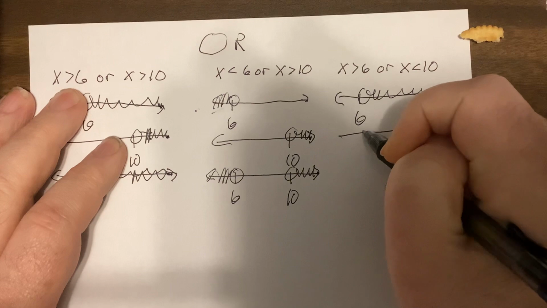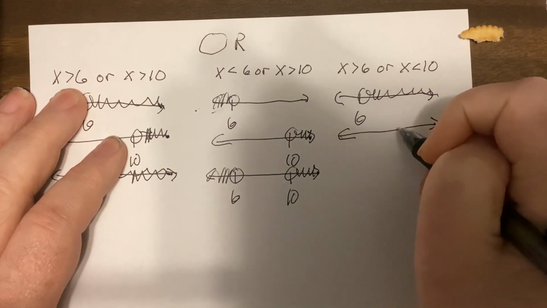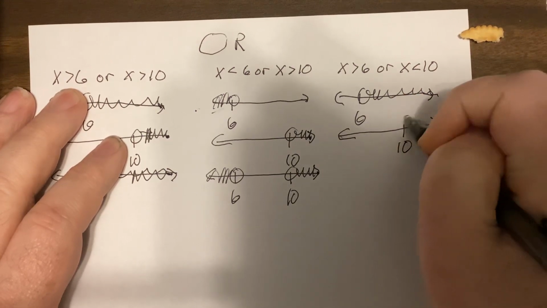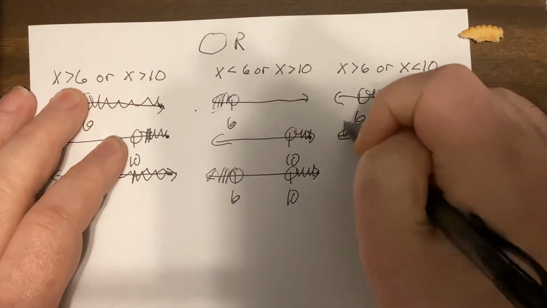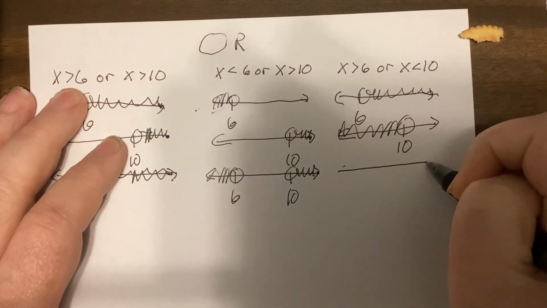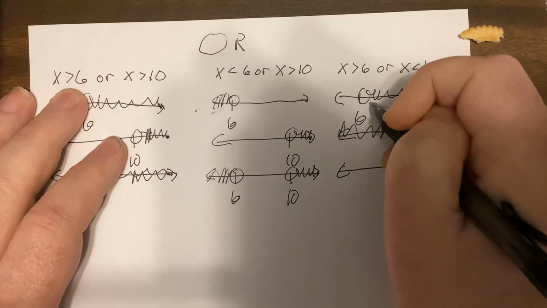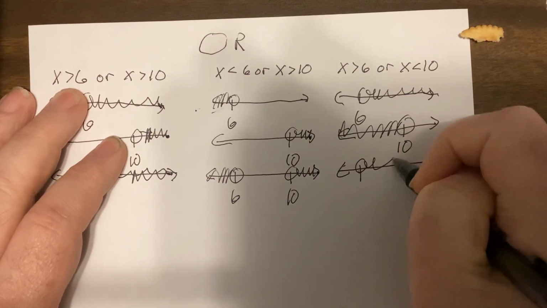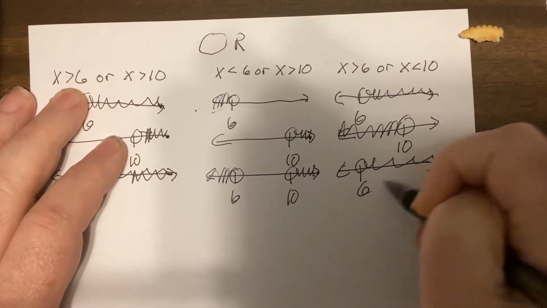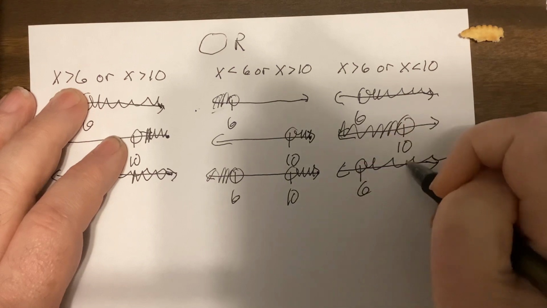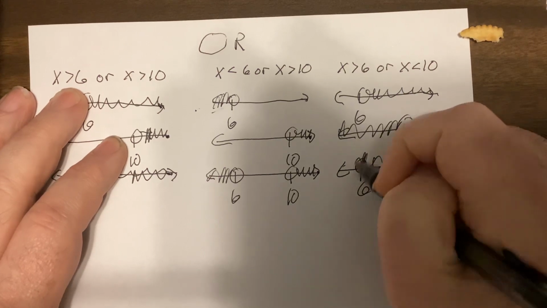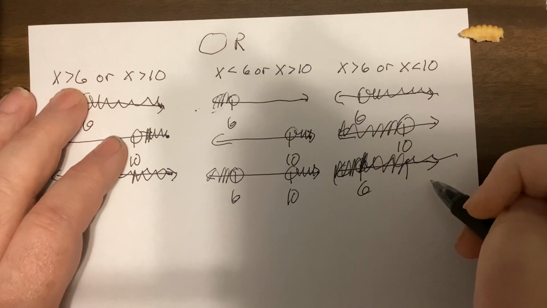Here's less than 10. Now remember, OR is wherever there's shading. So you bring the first one down. Then we bring this one down. Oh, everything is covered.